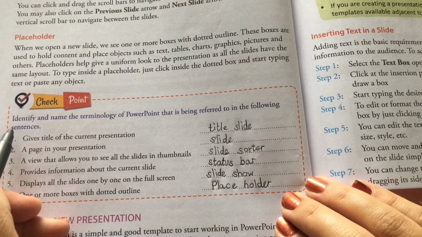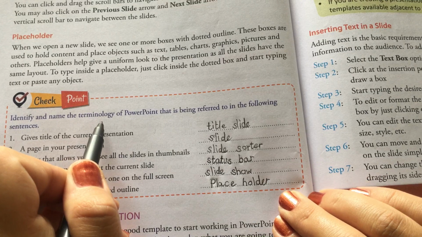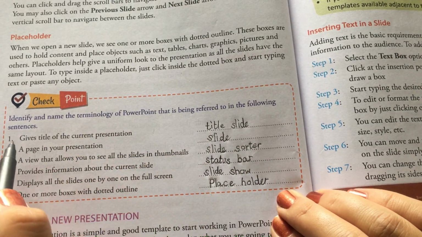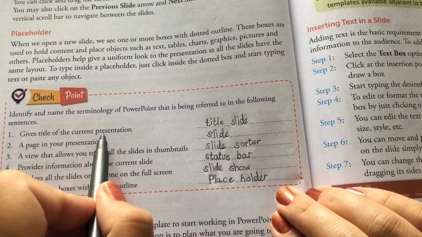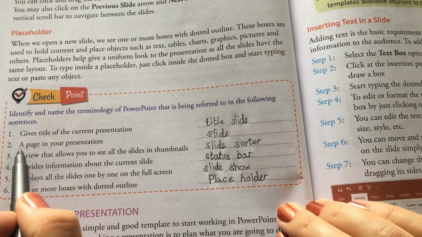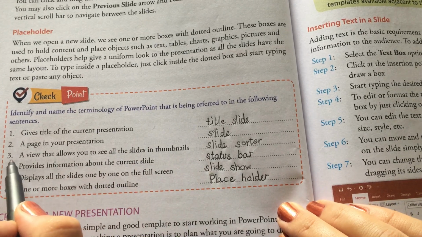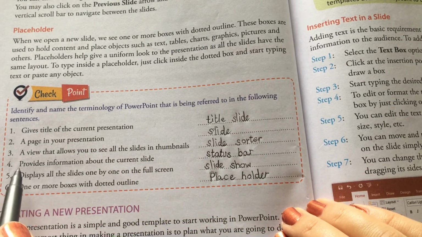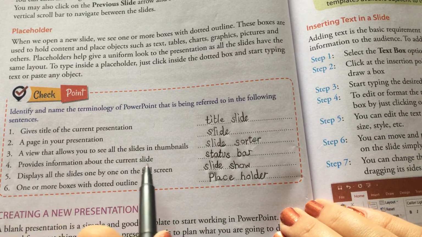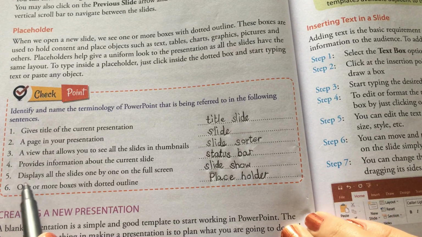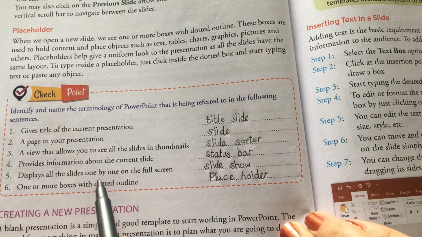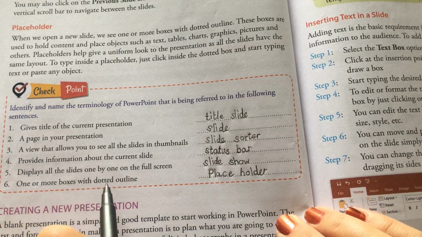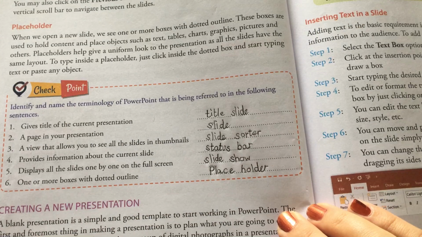Checkpoint. Identify and name the terminology of PowerPoint that is being referred to in the following sentences. 1. Gives title of the current presentation: title slide. 2. A page in your presentation: slide. 3. A view that allows you to see all the slides as thumbnails: slide sorter. 4. Provides information about the current slide: status bar. 5. Displays all the slides one by one on the full screen: slideshow. And 6. One or more boxes with dotted outline: placeholder.